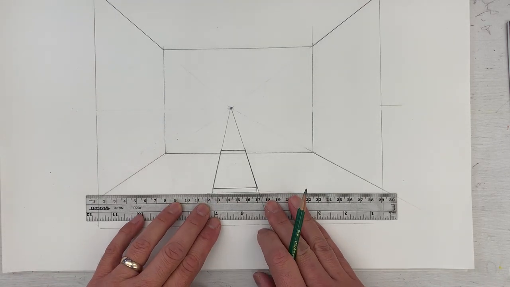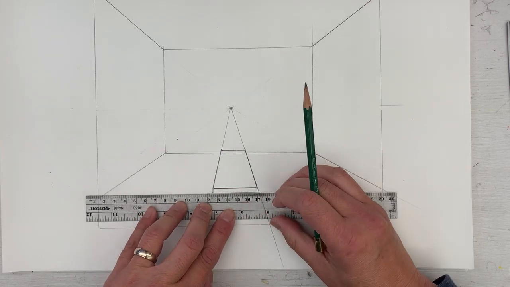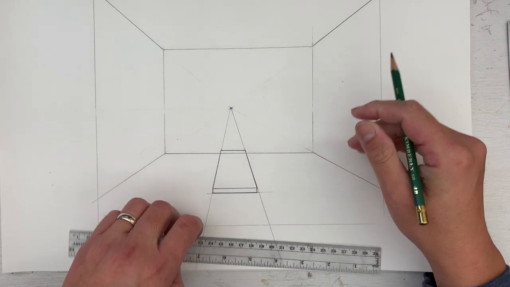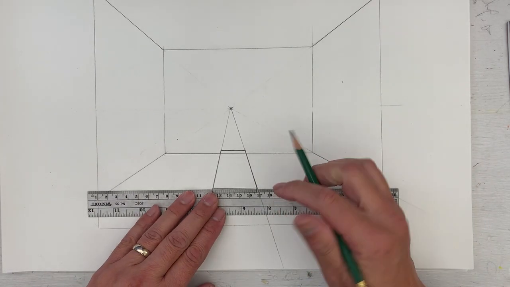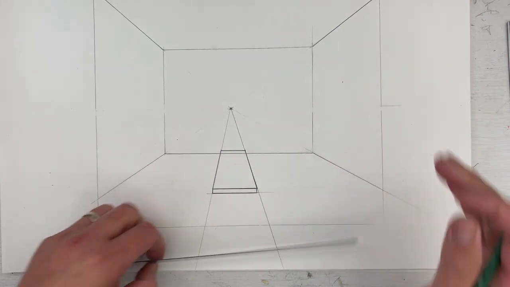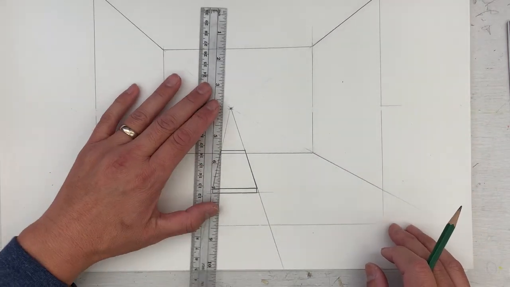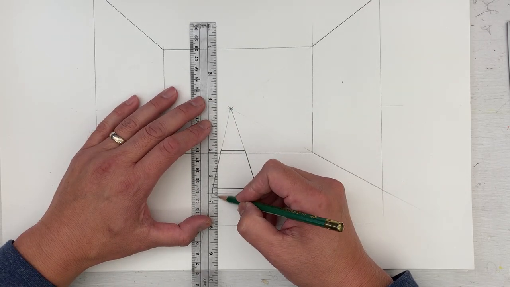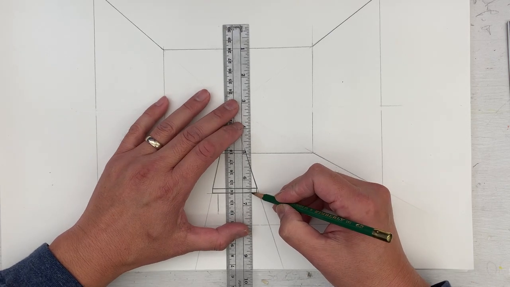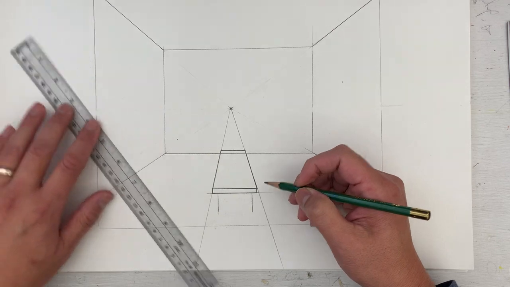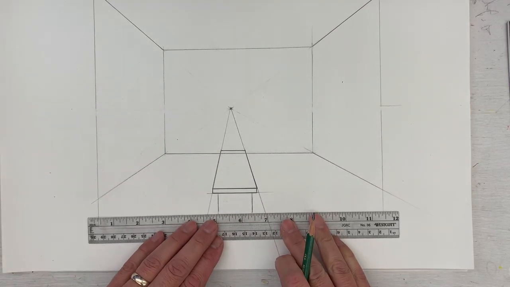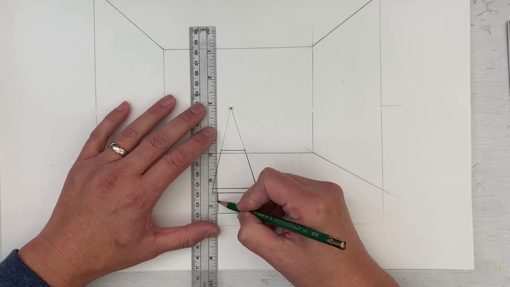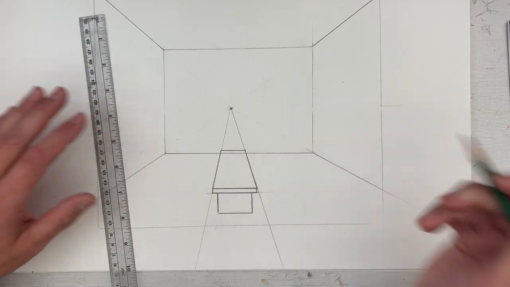Okay, the line's a little crooked. Let's clean that up, shall we? All right, now. So there we go with our coffee table. I'll do a couple legs. So again, because we're still using just one point perspective, our verticals are going to be straight up and down. Let's make this a singular block. How about instead of two legs, we'll just make it a singular block. Okay. So there's our coffee table.